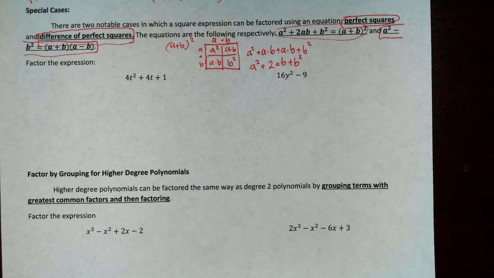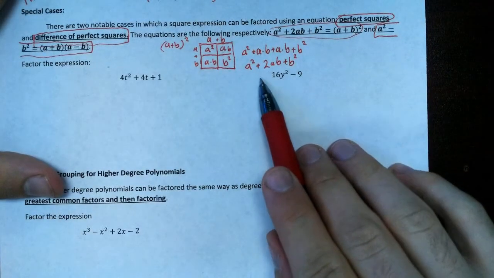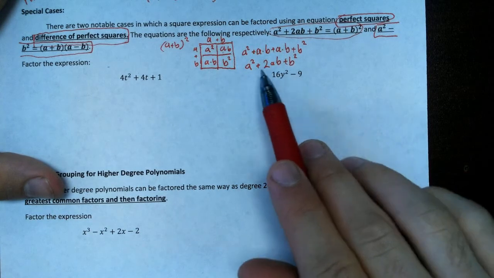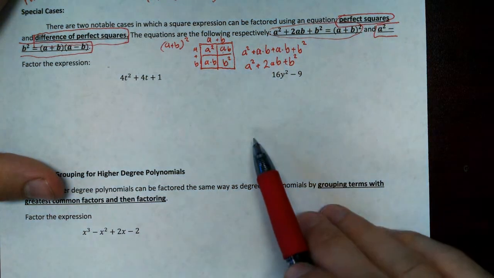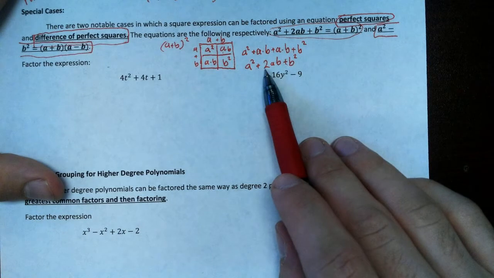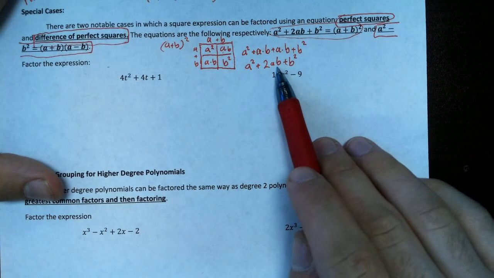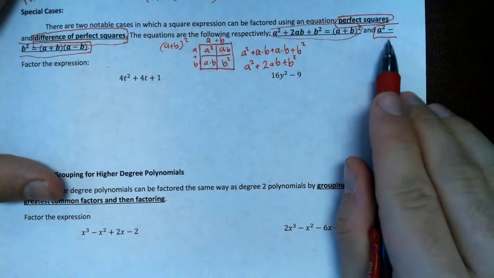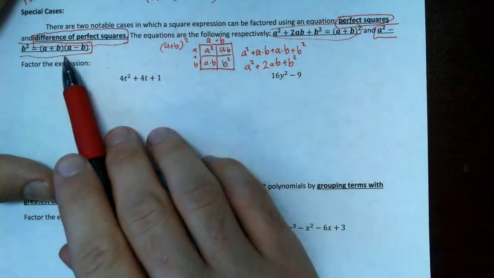Okay, and we call this a special case because it's a pattern which shows up, and it's easy to notice, and there's an equation that we can apply to this which can make the factoring process a little bit quicker. Understand that if we see something in this format, we don't have to go through our entire magic method. We can just apply our knowledge of perfect squares.